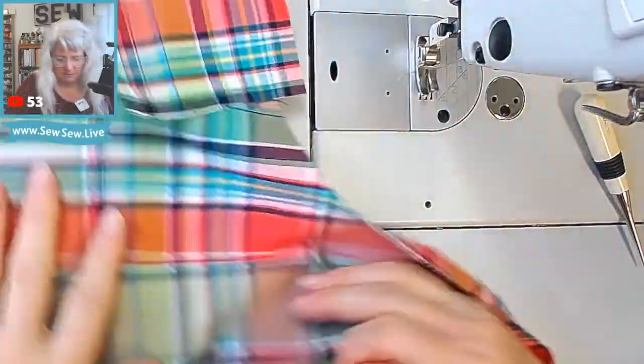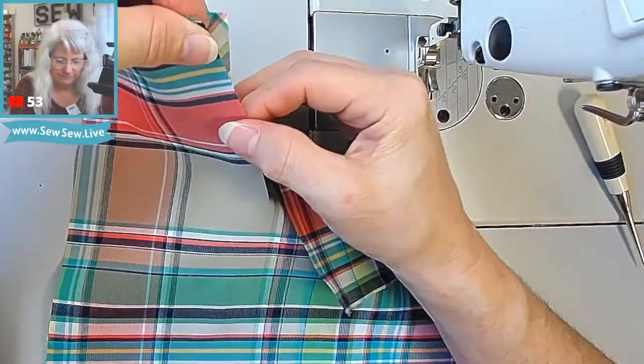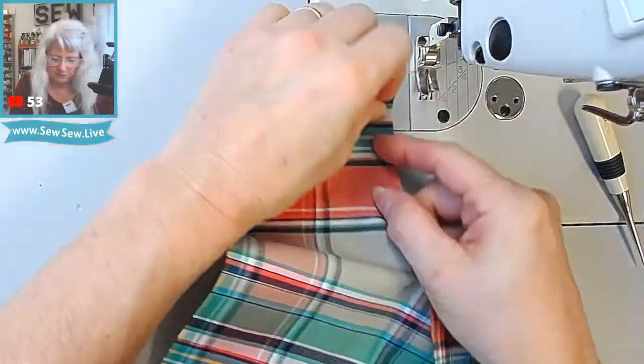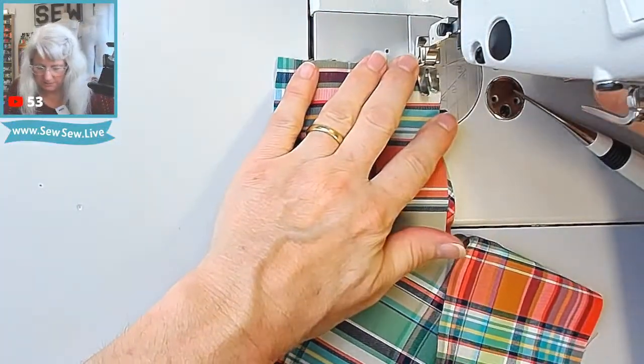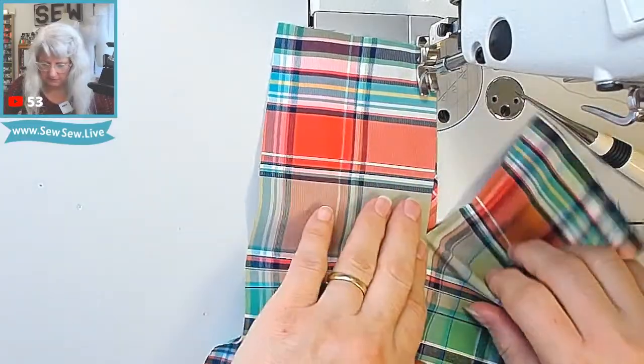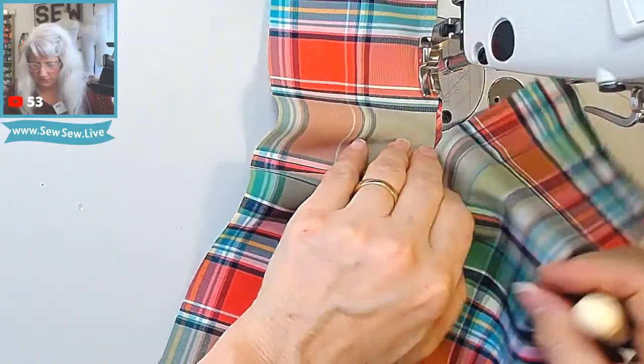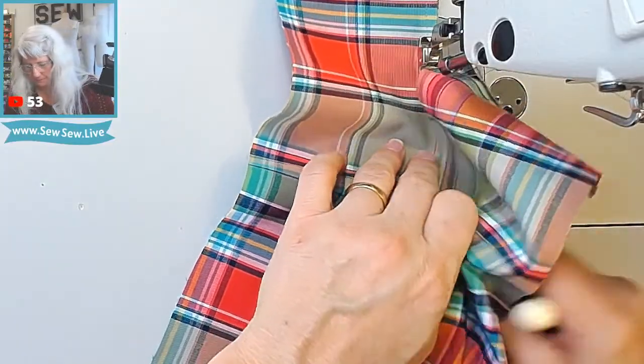All right, so same thing, put the placket underneath. It feels weird to put that placket underneath, but I just do that so you can see that little sliver, you know, that it veers away like that. My stitch length is kind of small right now.